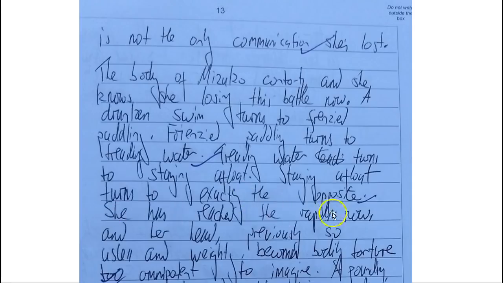She has reached the rapids now, and her head, previously so useless and weighty, becomes bodily torture, too omnipotent to imagine.